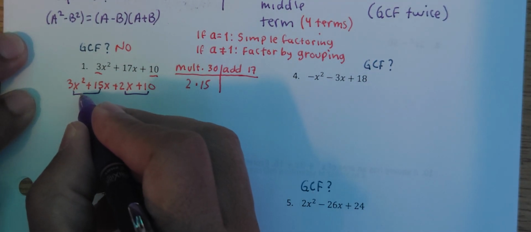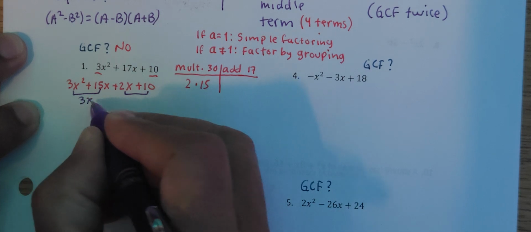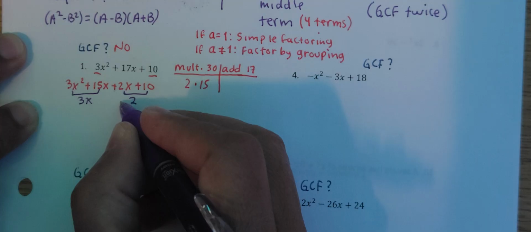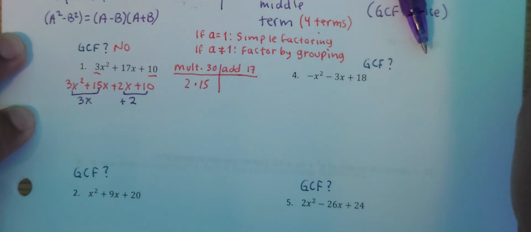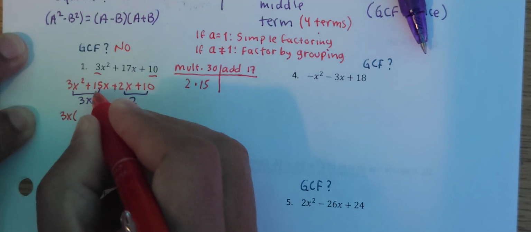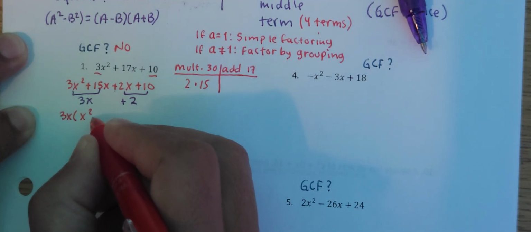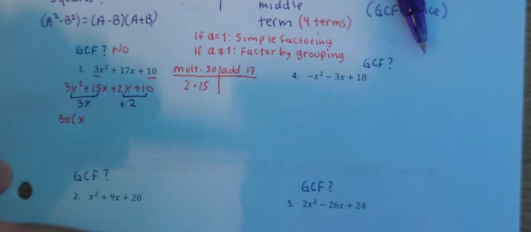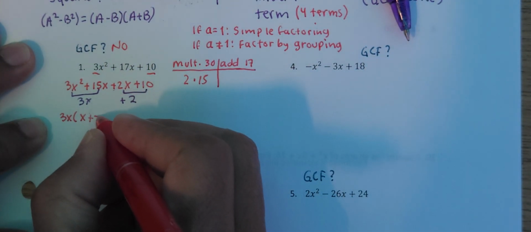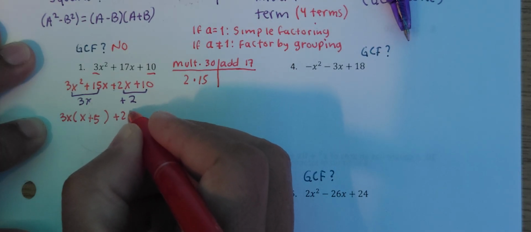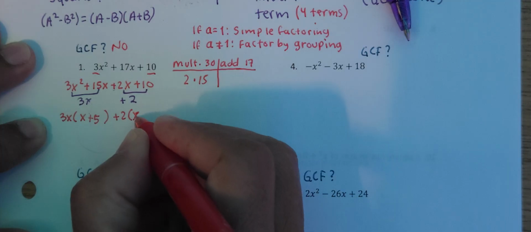The GCF of 3x squared plus 15x is 3x, and the GCF of 2x plus 10 is 2. Notice that 2 has a plus in front of it, so it's plus 2. Factoring out 3x, the first group becomes 3x times x plus 5. When we factor out a 2 from the second group, we have another x plus 5.